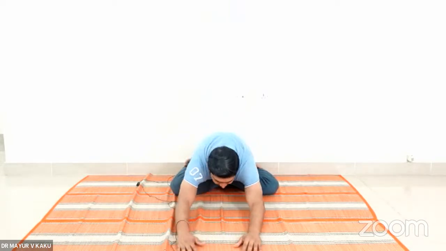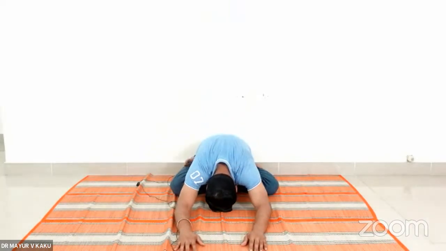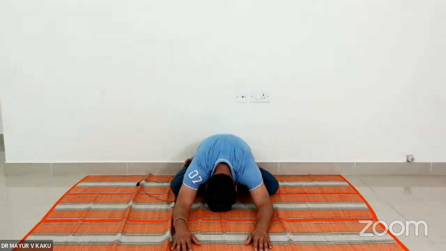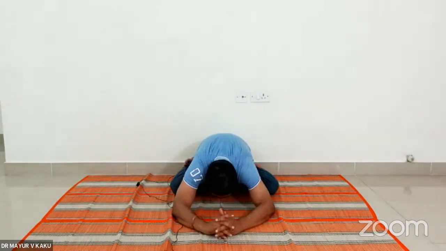Interlock. Stretch. Enjoy the practice. This was Parvatasana. Inhale and exhale. Going into the simpler version of Yoga Mudrasana. Slowly inhale and come up. Exhale down. Slowly release and relax.